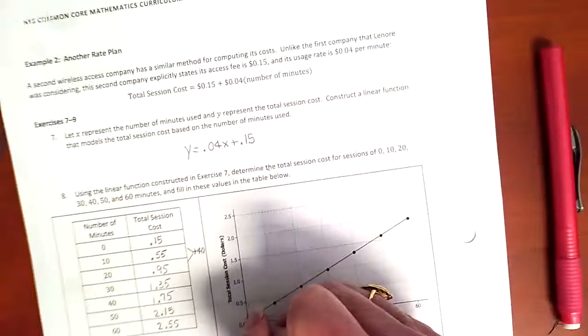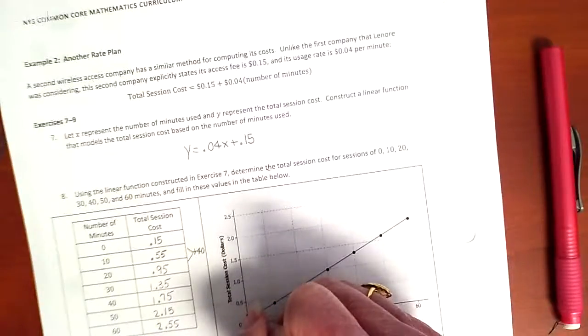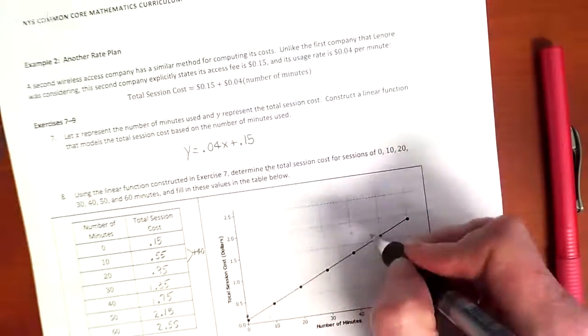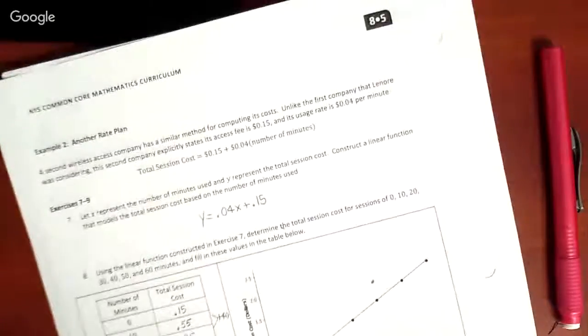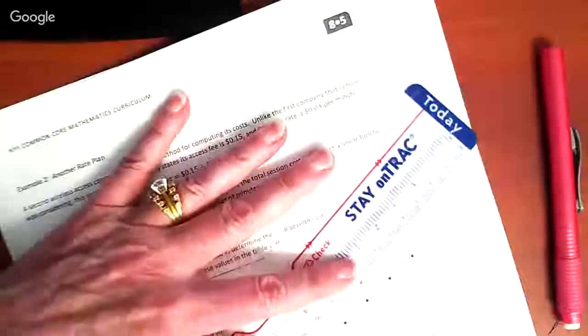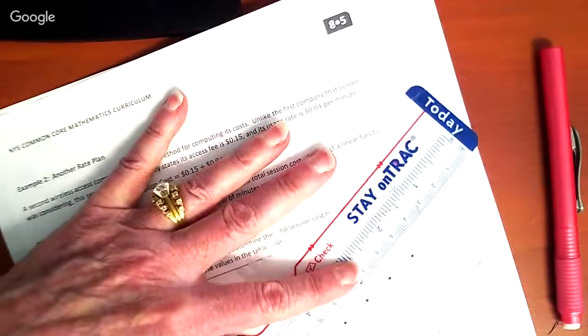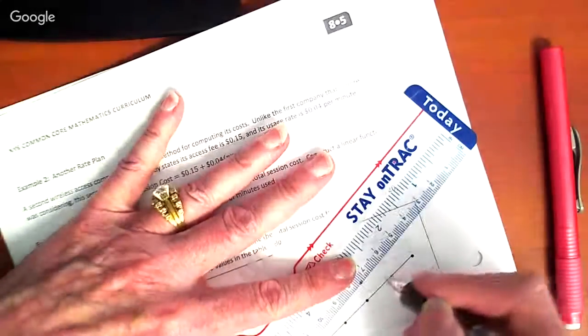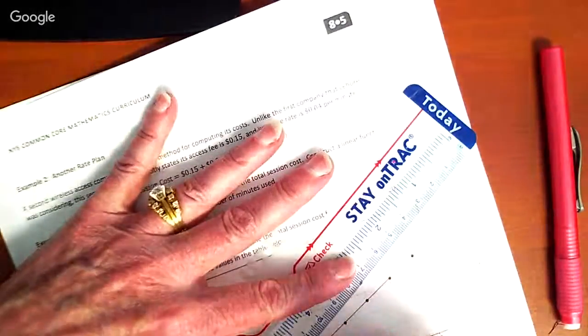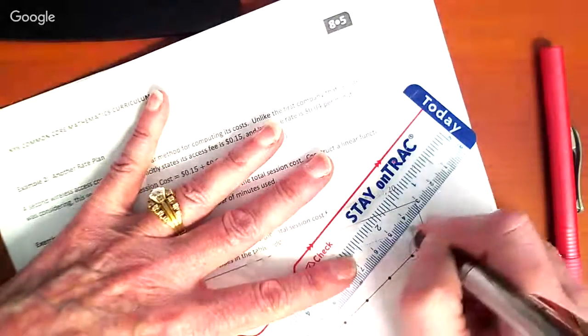So 15 would be just probably right next to this right here. And then 75 right there. So let's see if we can do this a little bit better this time. That's better.